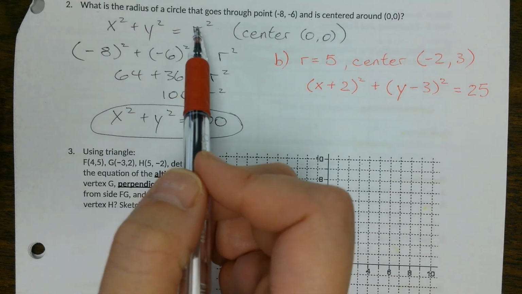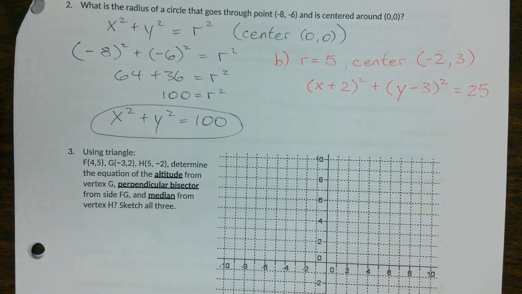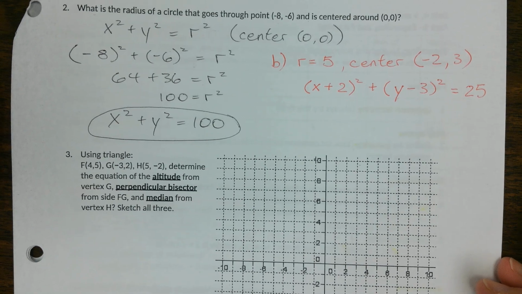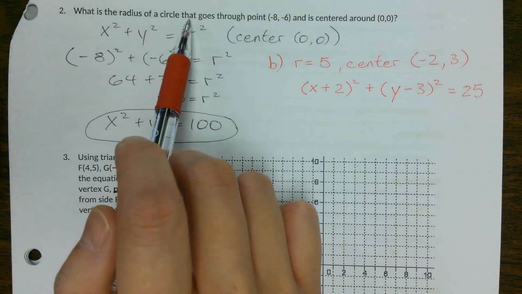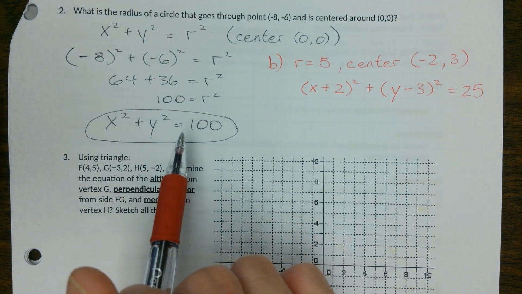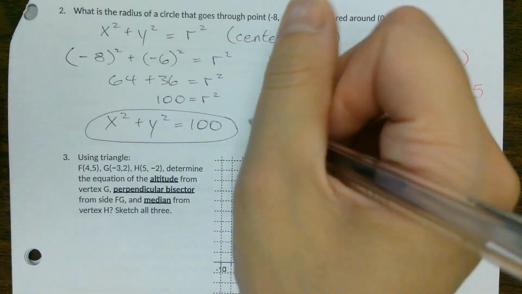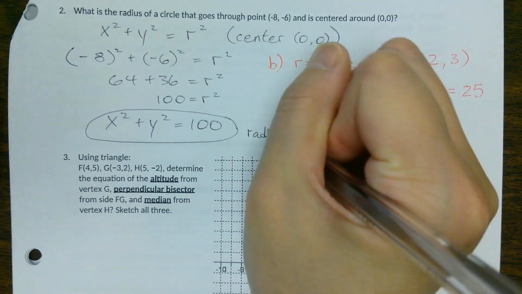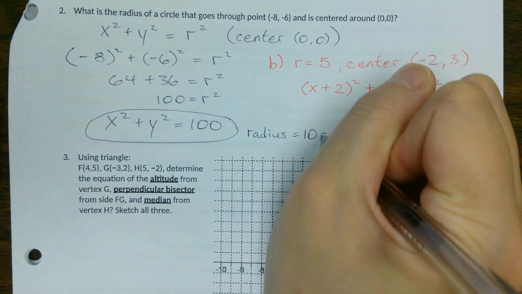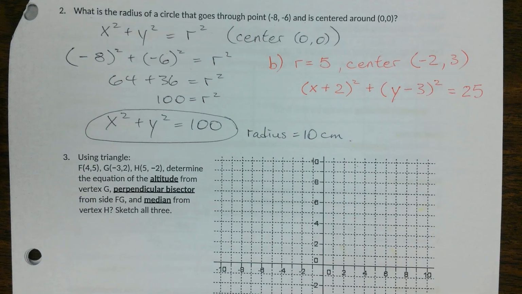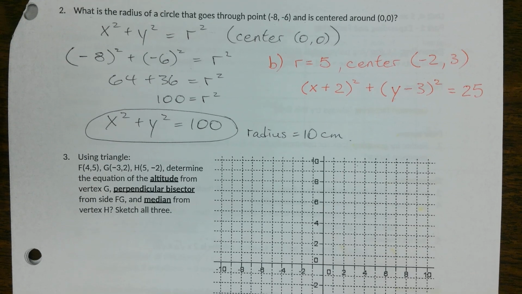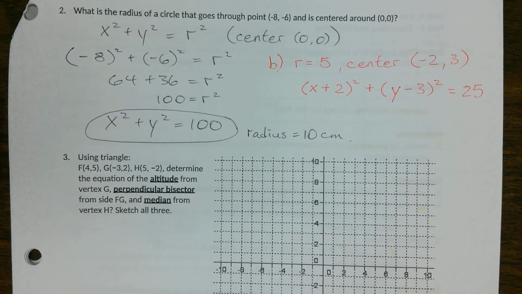Oh, because the general equation, you have to square it back anyway. But the question asks for the radius. What is the radius of the circle? Oh, why did I do that? Okay. Yeah, so then the radius is 10. Sorry, I didn't read the question. Radius equals 10 centimeters, for example. Wait, is it in centimeters? I didn't say. I just put in the unit because I want you guys to remember it's a length. Thank you, Ryan. Make sure you read the question on the exam.